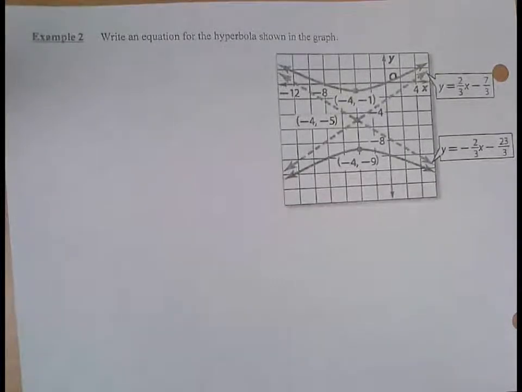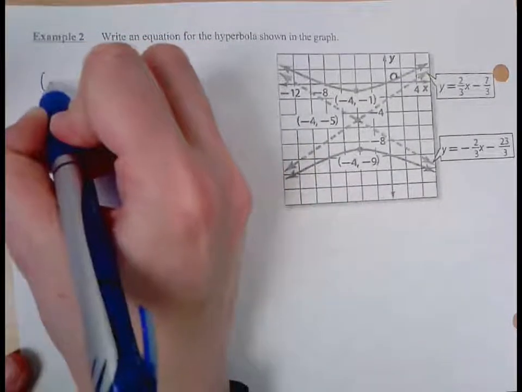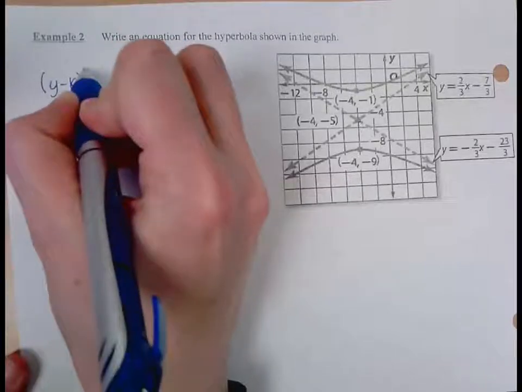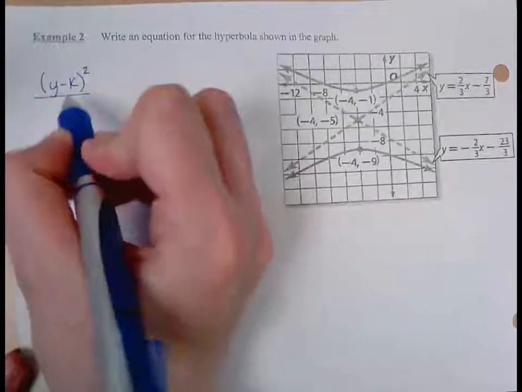This hyperbola, you can see on the graph, is vertical. So again, if you weren't given the graph, you'd want to sketch the center and the two vertices, and figure out if it's horizontal or vertical. I'm going to write down the standard form of a vertical ellipse, or vertical hyperbola, sorry.